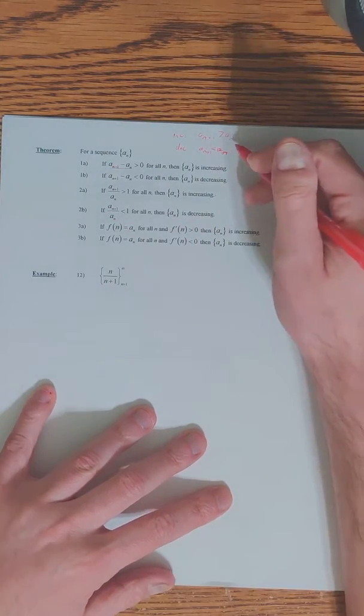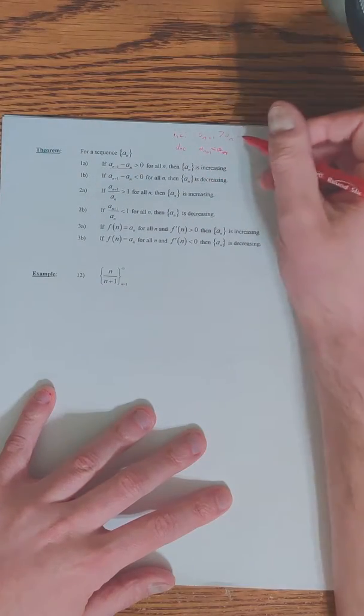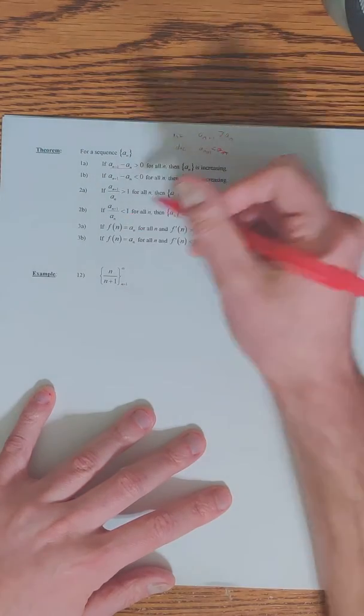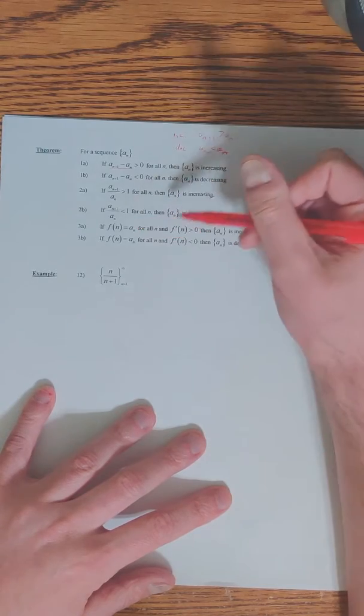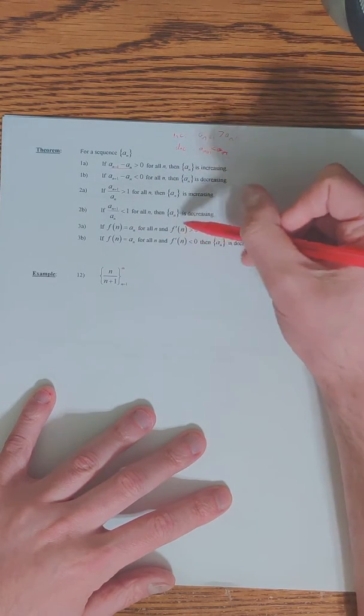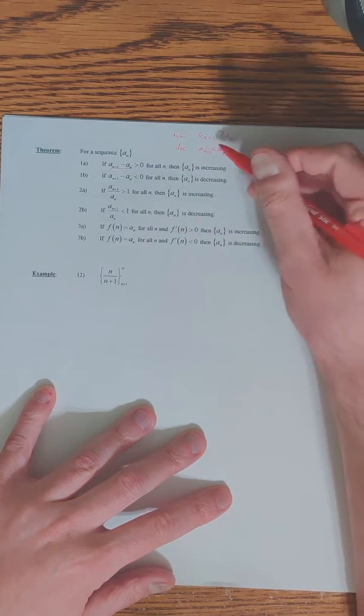And then the last thing we can do to determine if something's increasing or decreasing is look at the actual function itself. If the real valued function winds up increasing, meaning the derivative of the real valued function is positive, then the sequence is too.